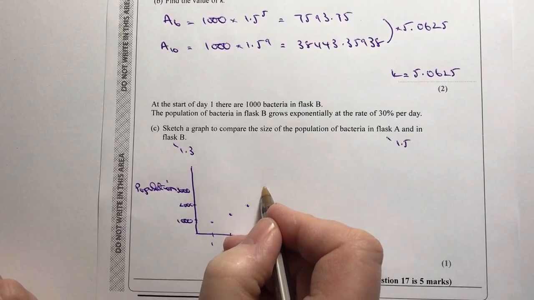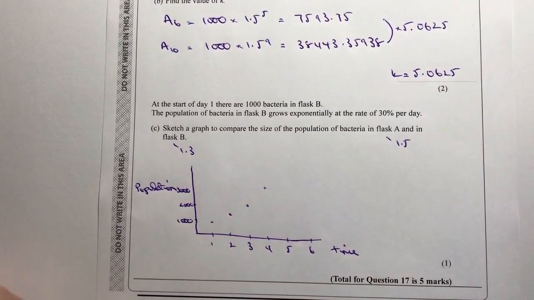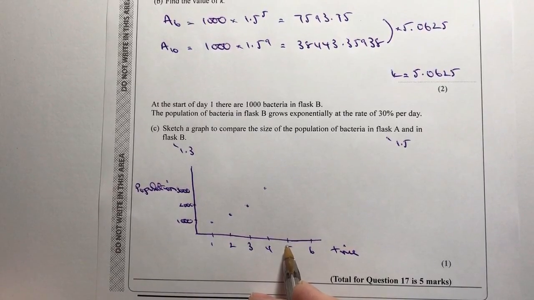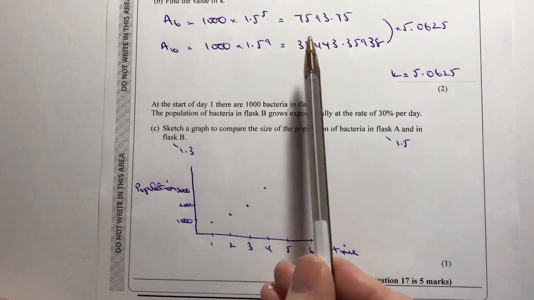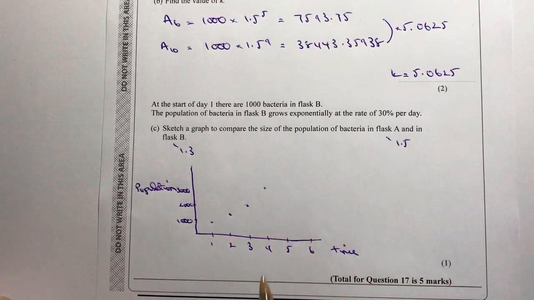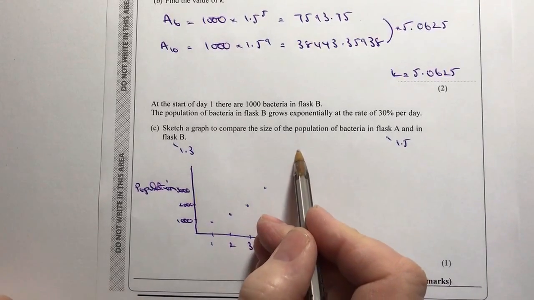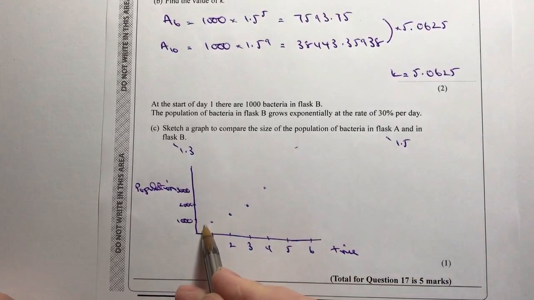So what we'll find with Flask A is that it'll grow somewhere in the region like this. Okay, so it's going to go along here, and you can see now that the exponential growth is starting to improve. And by the time you get up to day 6, as we worked out there, we've got 7,500. So day 6, it's up here somewhere. It's off the scale a little bit.